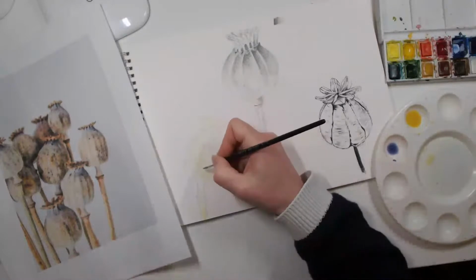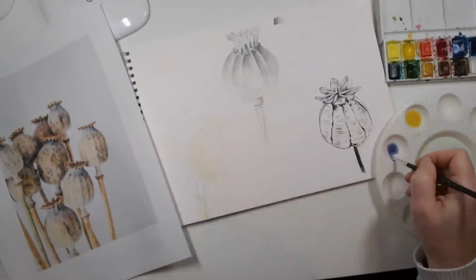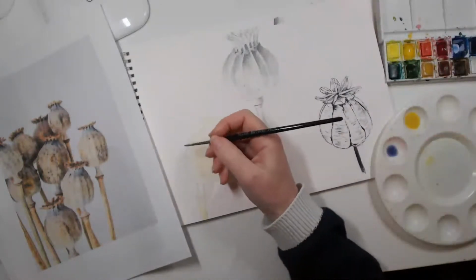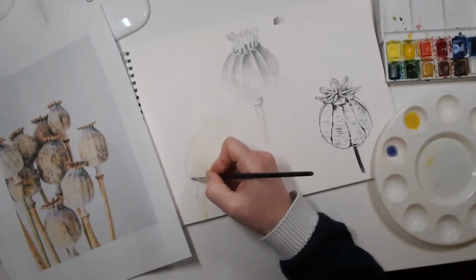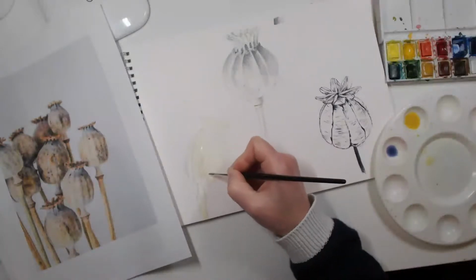So these are kind of quick little sketches really of ascertaining the colour. So, you know, if you were a botanical artist, if you're out there drawing in the field, kind of capturing the colours of what you see.